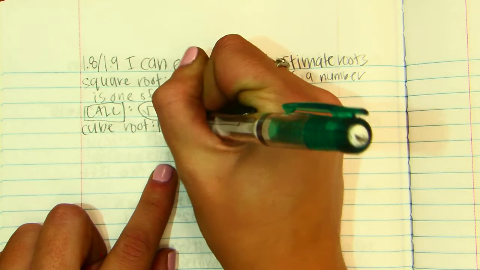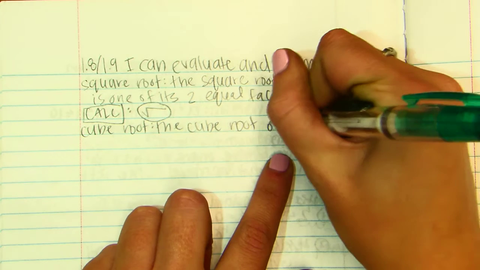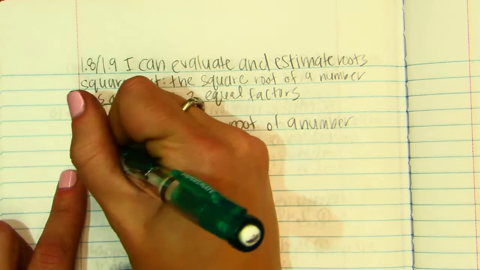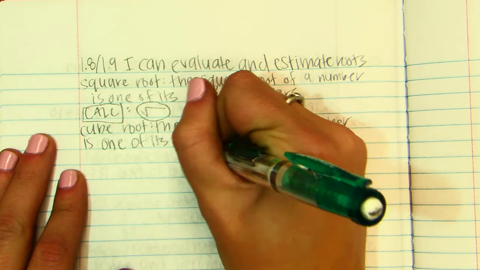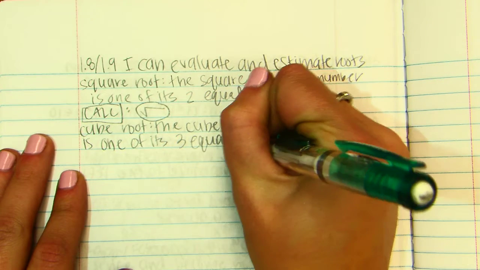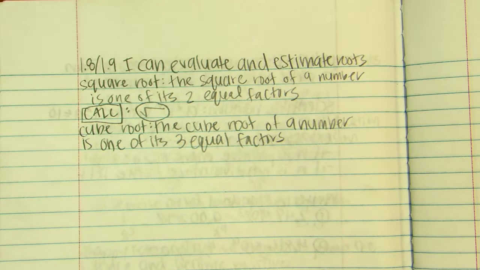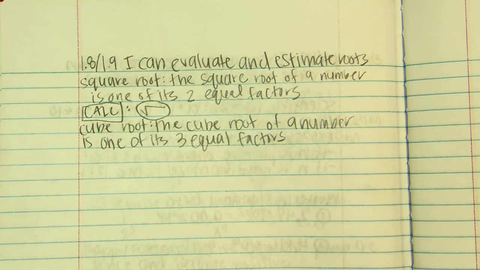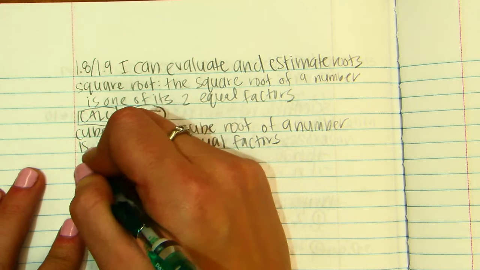And the cube root of a number is one of its three equal factors. So this time it's like the cube root of 27 is 3 because 3 times 3 times 3 is 27. This one is a little bit more complicated on your calculator, so make sure you write this down.